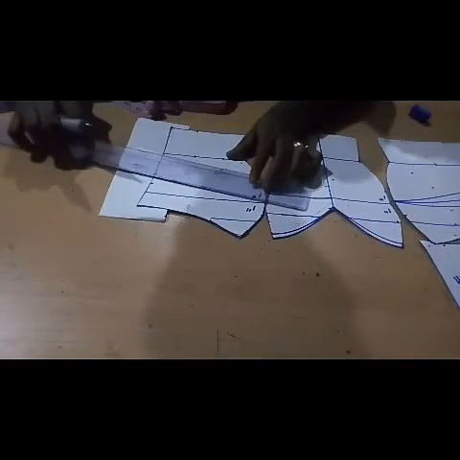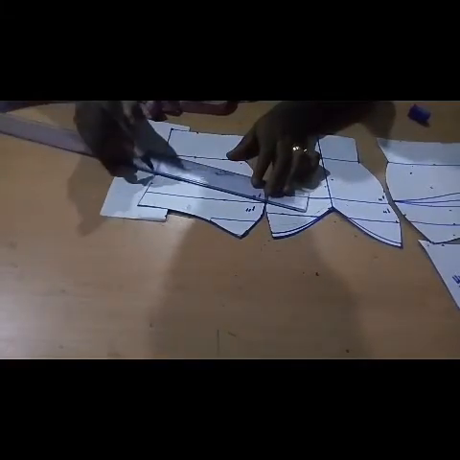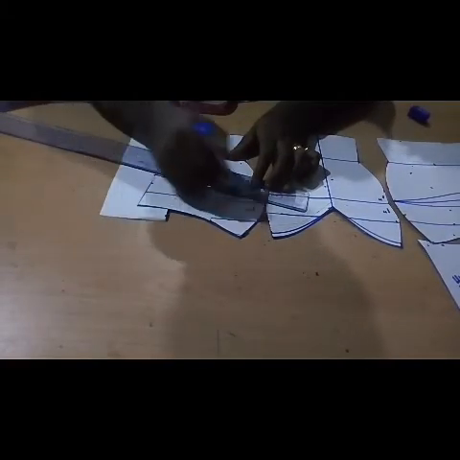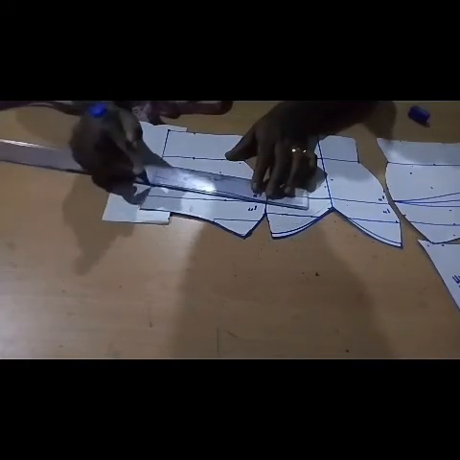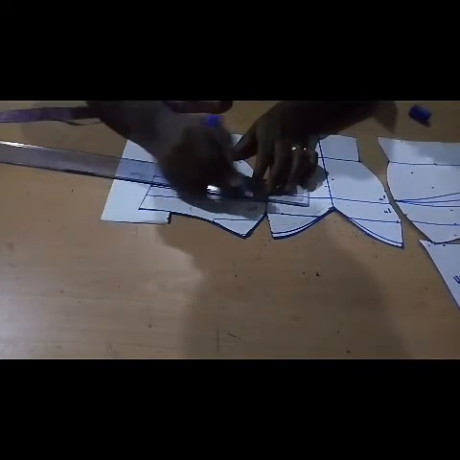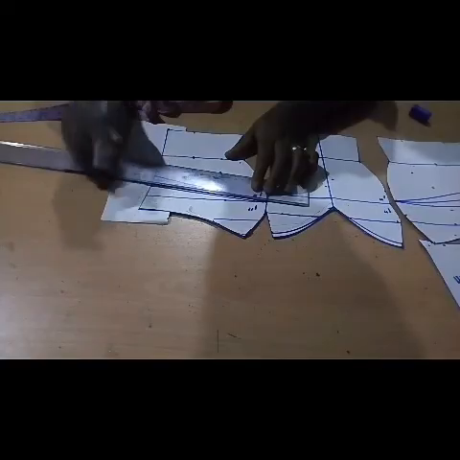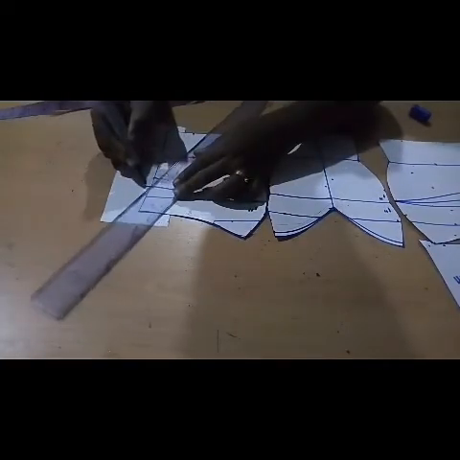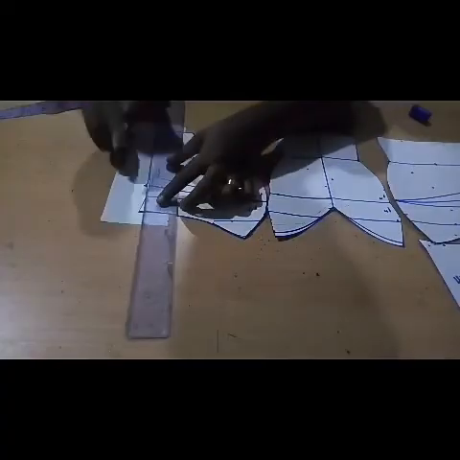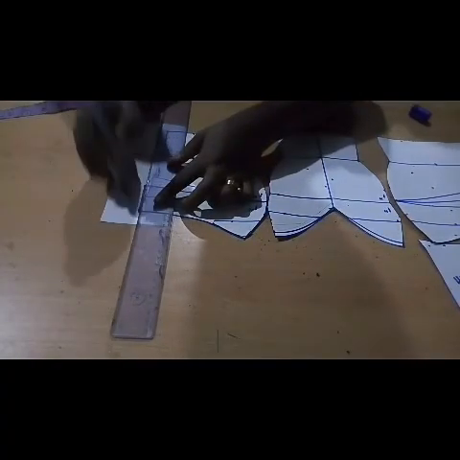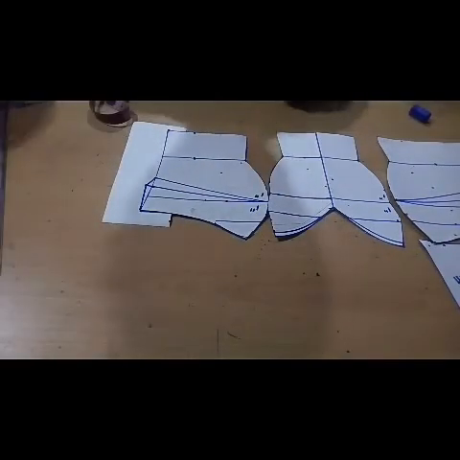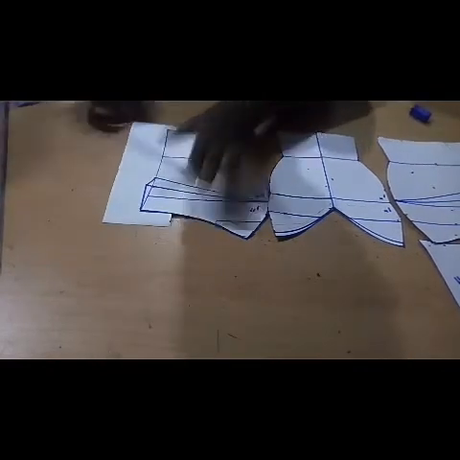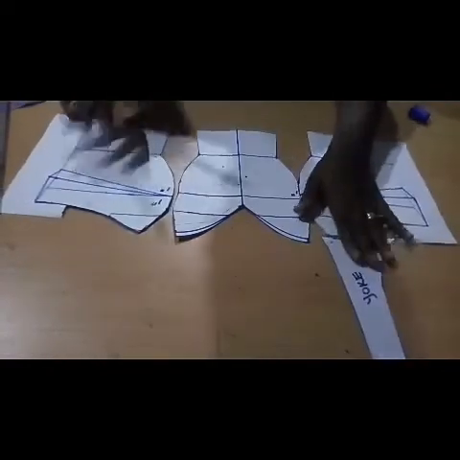Then I'm going to connect the 1.5 to the bust point, and I'll also do that for the half of it. Then come out a little bit and connect. I'll do the same to the chest line. So right now, this is the part of the tube, and this is the part of the shoulder bodies. So I'm going to just quickly cut it off.